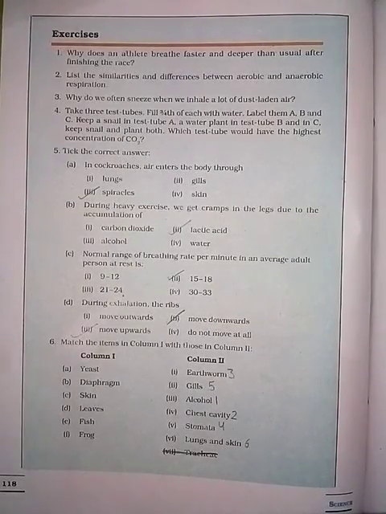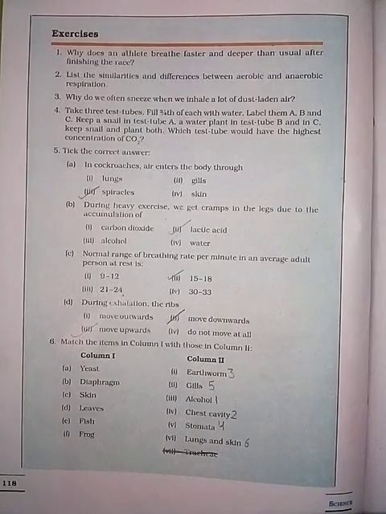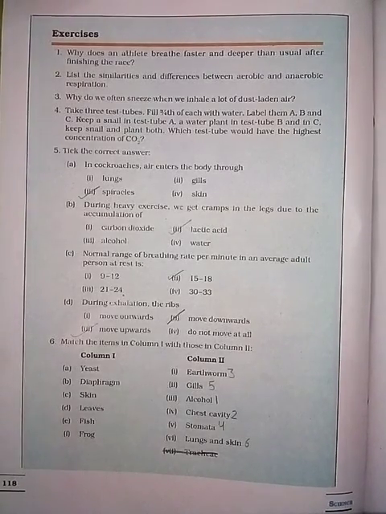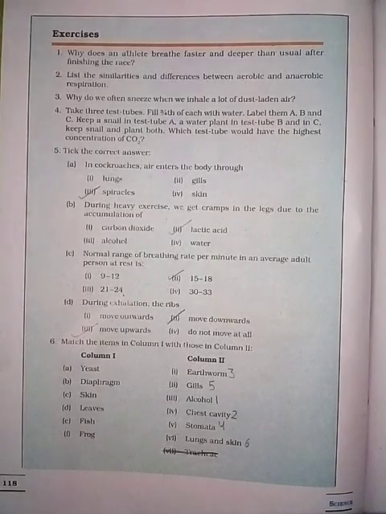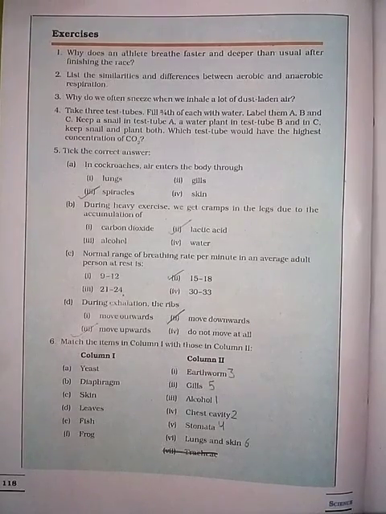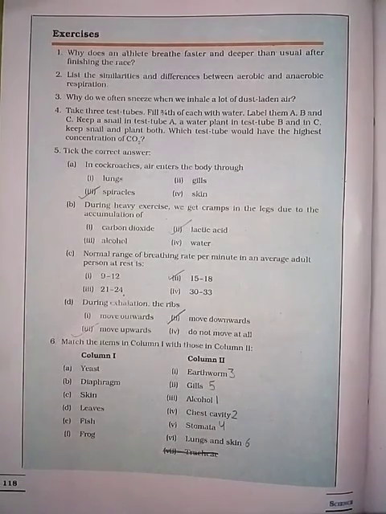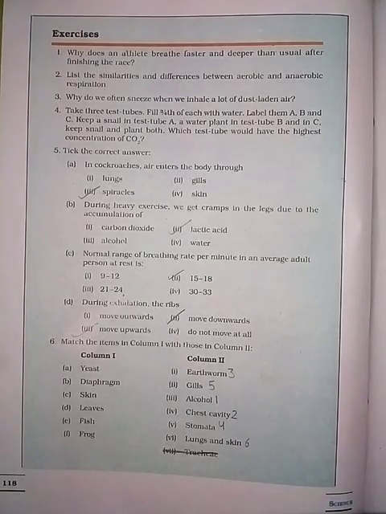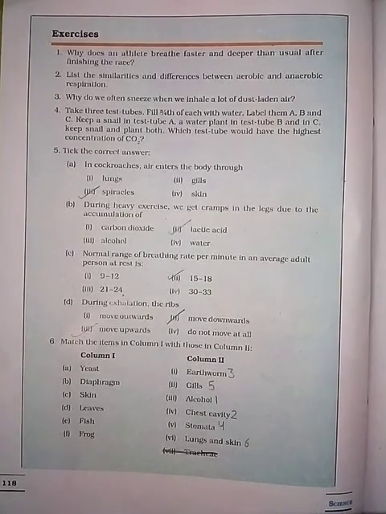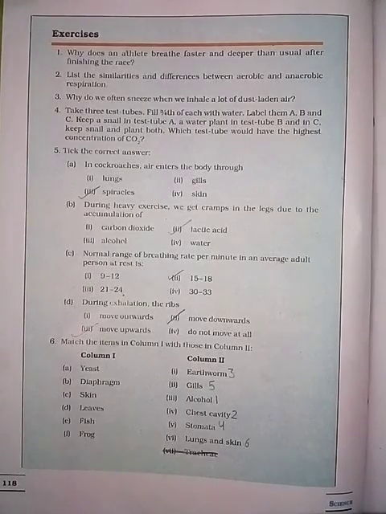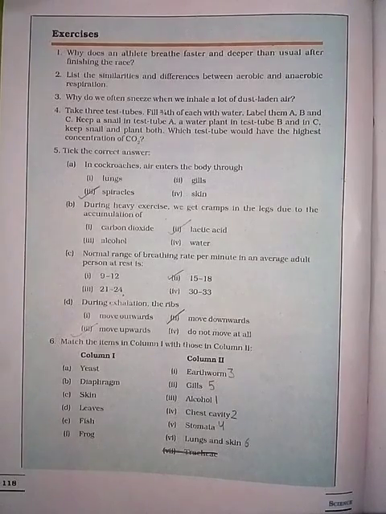Question number 5. Choose the correct answer. Part A. In cockroaches, air enters the body through spiracles. Part B. During heavy exercise, we get cramps in the legs due to accumulation of lactic acid. Part C. The normal range of breathing rate per minute in an average adult person at rest is 15 to 18. Part D. During exhalation, the ribs move downwards.